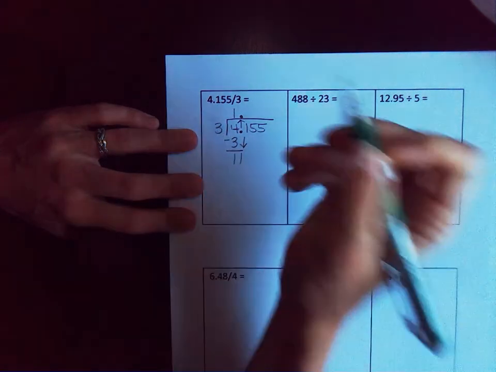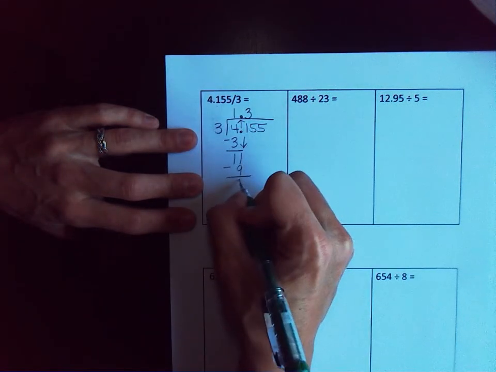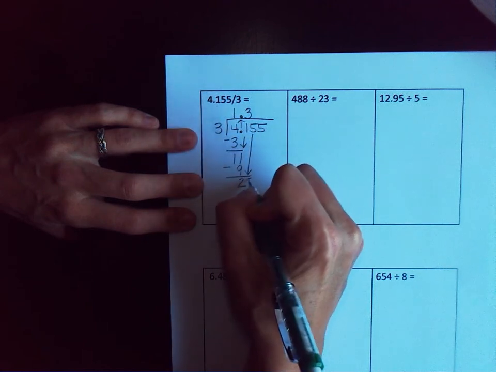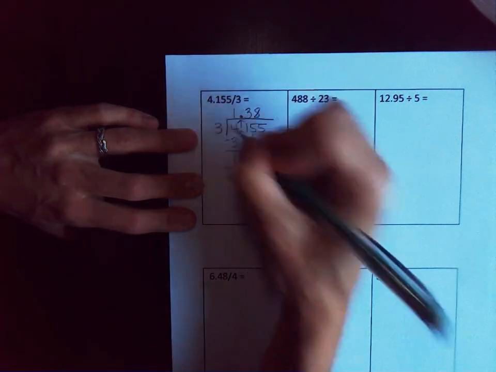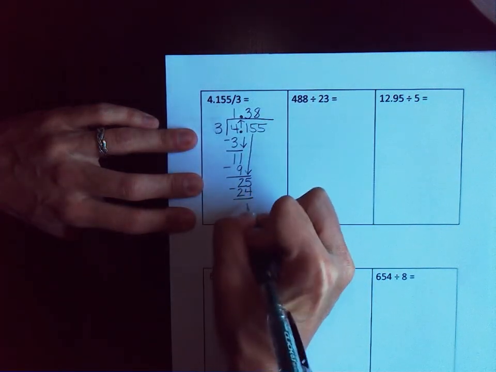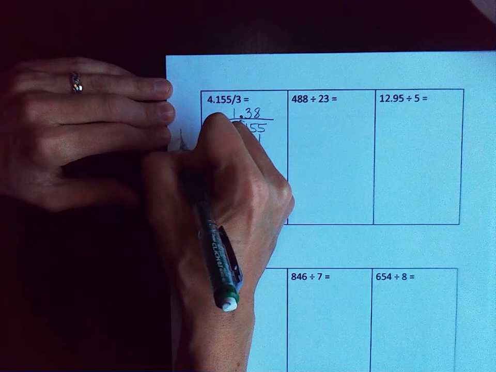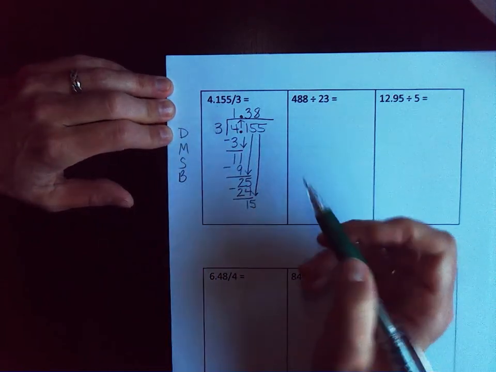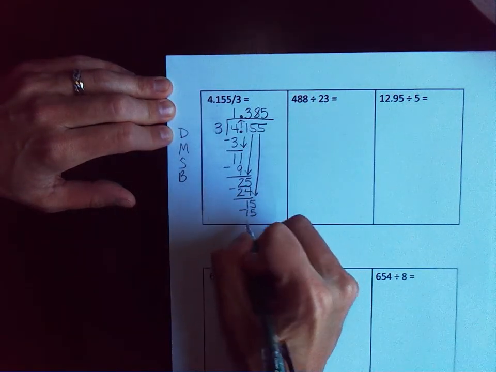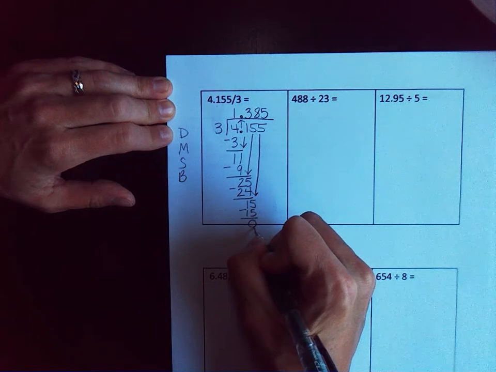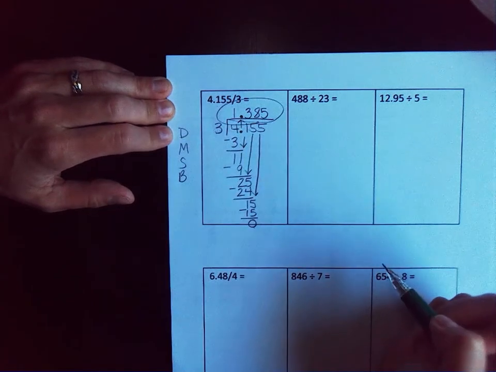3 goes into 11 3 times. 3 times 3 is 9. I will subtract, 11 minus 9 is 2. Bring down my 5, my next digit. 3 goes into 5 1 time. 1 times 3 is 3. When I subtract, I get 2. Bring down my next digit. Go back to the top of my dirty monkeys smell bad, my steps of long division. 3 goes into 15 5 times. 5 times 3 is 15. I subtract. Now I know I'm finished because I get to 0. And I have my answer of 1 and 385 thousandths.